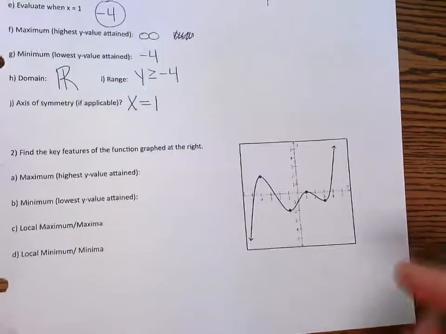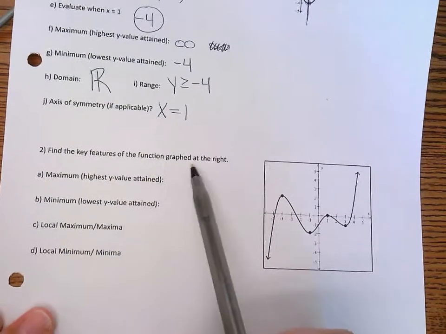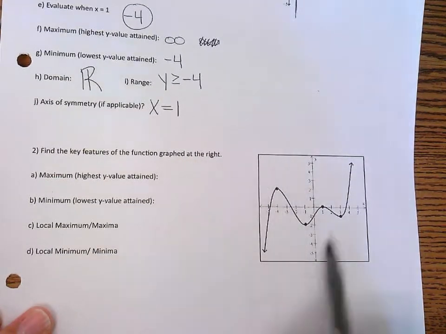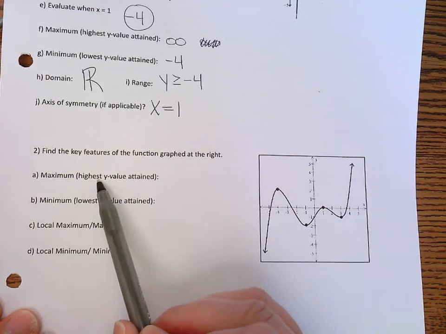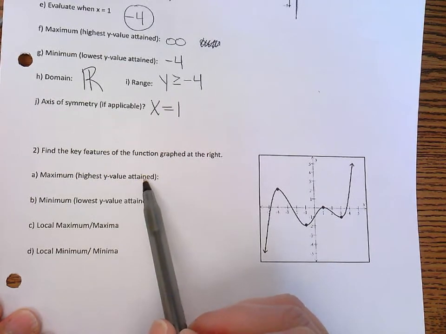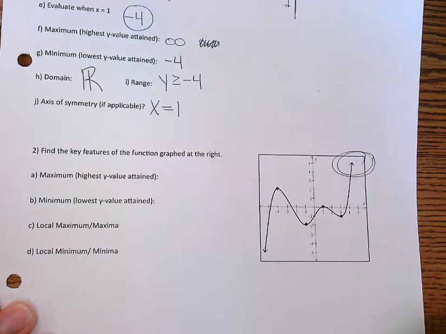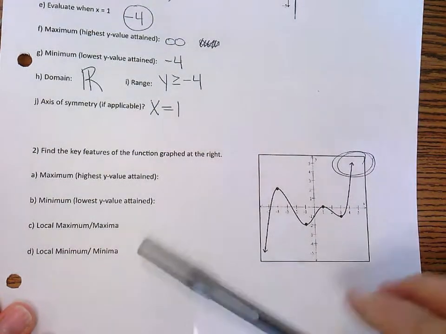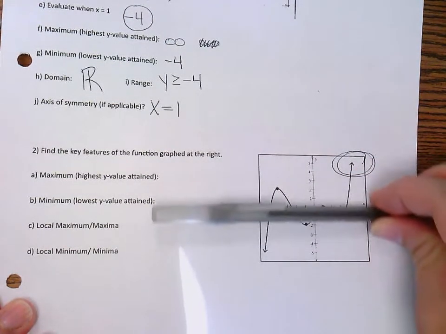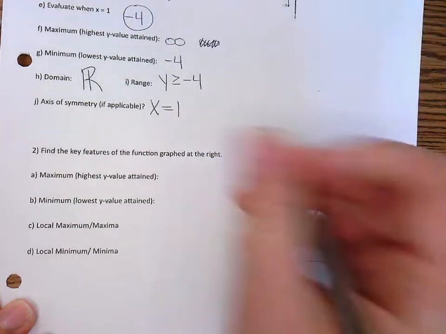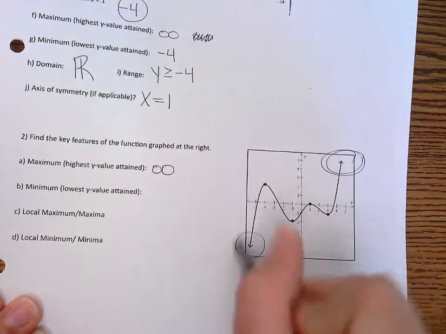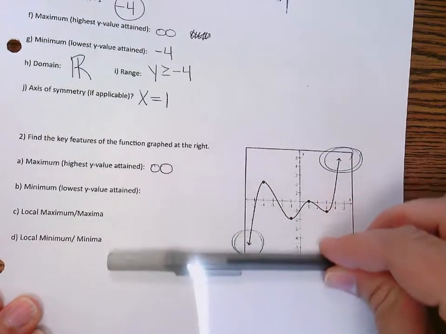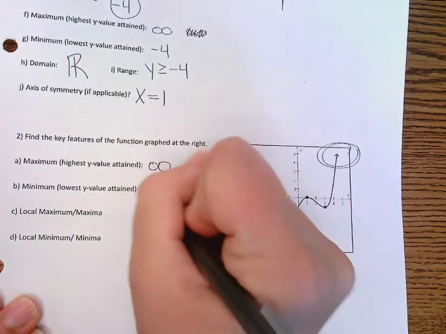All right, the next part, finding the key features of the function graphed at the right over here. So this time, what is the maximum, meaning the highest y value attained by this function? Looks like it's pointing towards positive infinity. So no matter what's happening over here, this graph's going to keep going up, up, up, up, up. So positive infinity. What is the lowest y value attained? So this can go down, down, down, down, down to negative infinity.